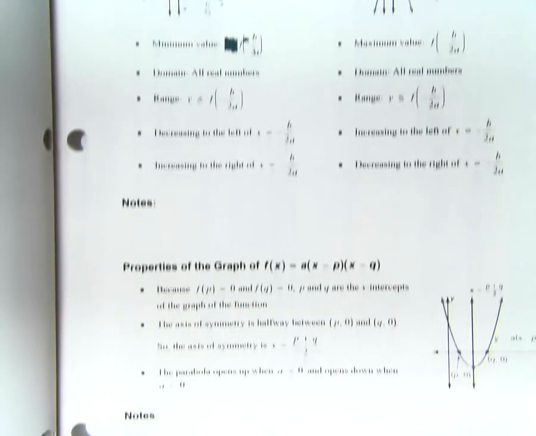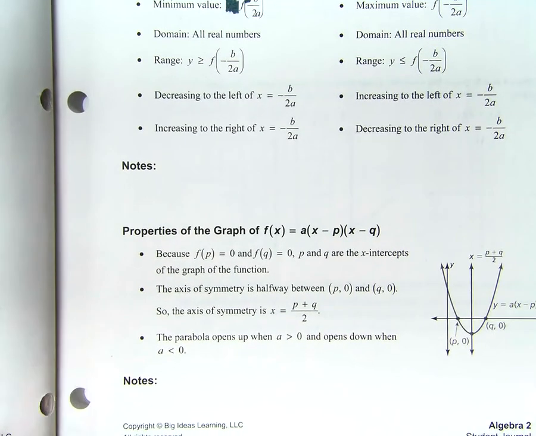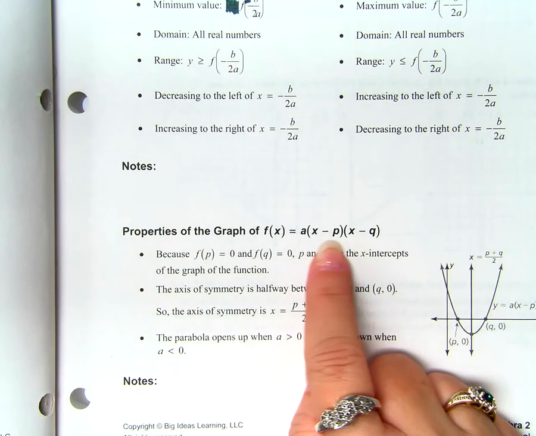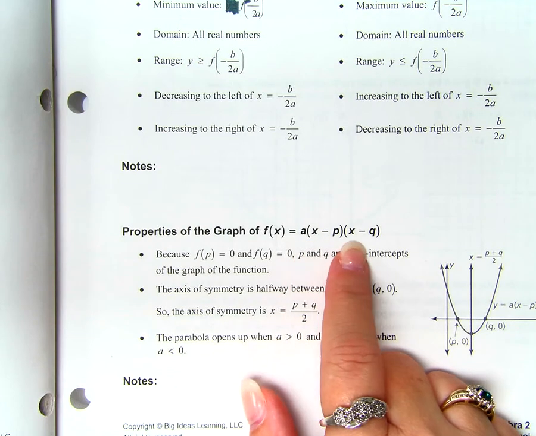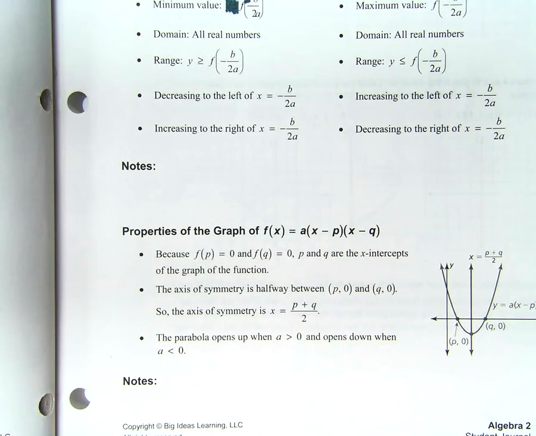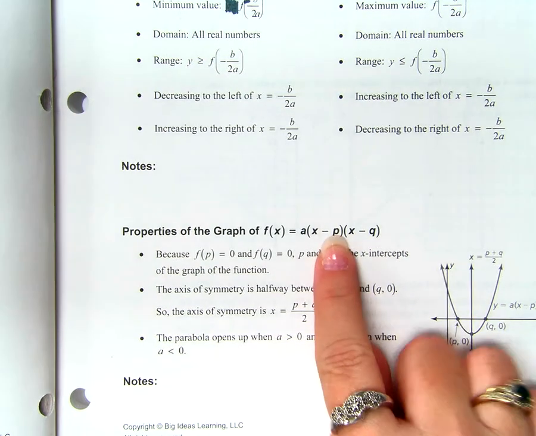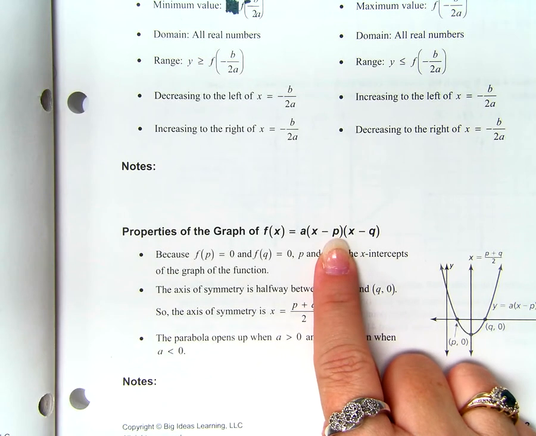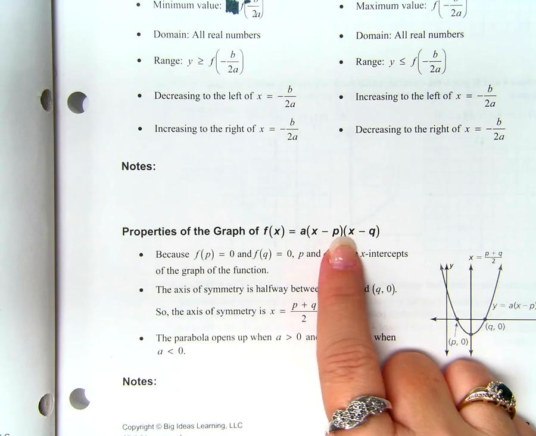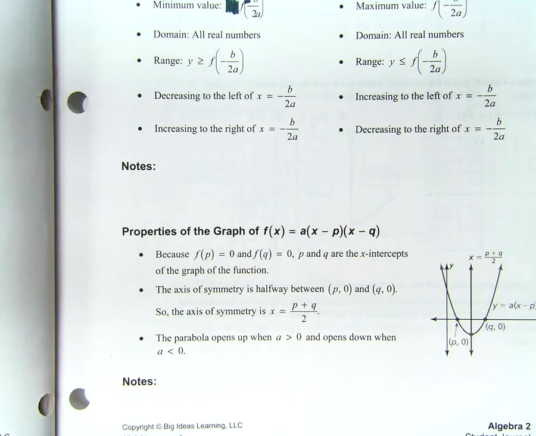All right, last little section of notes right here. Properties of the graph when it's in what form? Yeah, intercept form. That's exactly right. That was one of the vocabulary words we looked at on the previous page. A kid earlier said, Ms. Kingston, that just looks like it's factored. I said, you are brilliant. Doesn't it look like it's factored? Yeah. And if we want to get something in intercept form, guess what we have to do? Factor it.